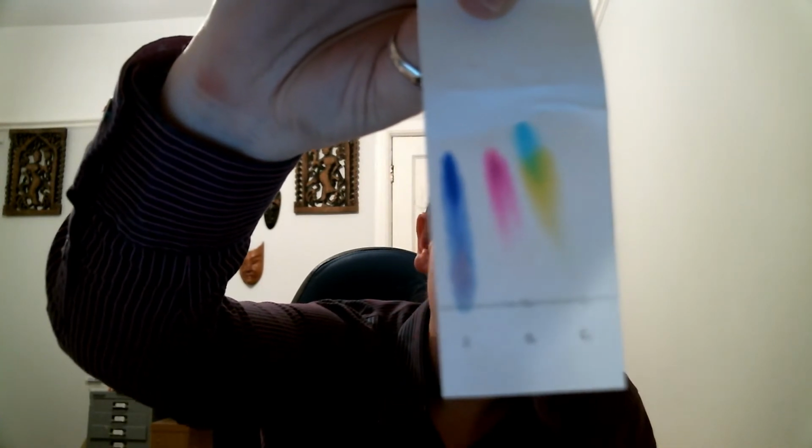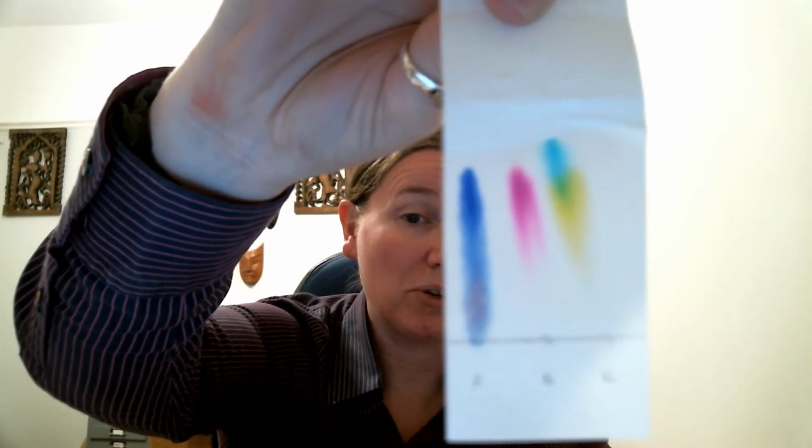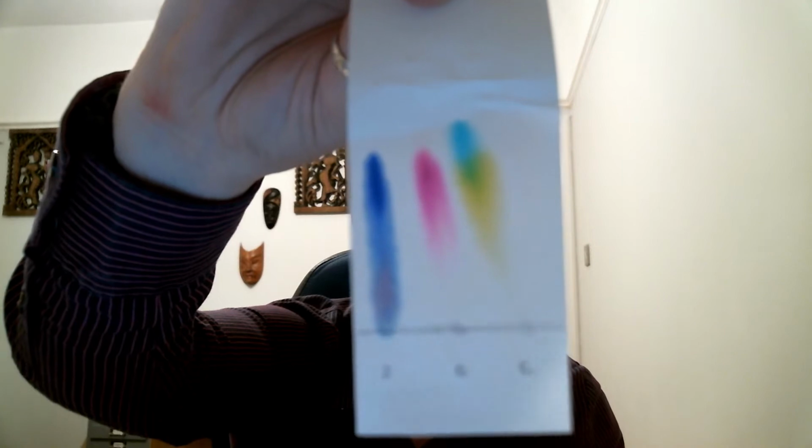So hopefully what you can see on there is the fact that we do have these different coloured blobs that represent the different inks that we've got there. Now the key thing with this is we need to actually be able to calculate something called the RF value. Now what we need for this are a couple of measurements.